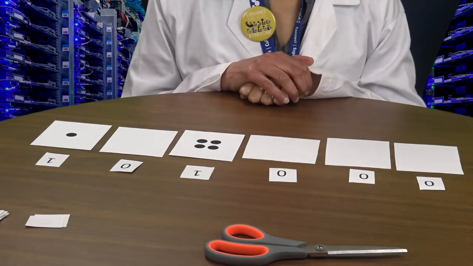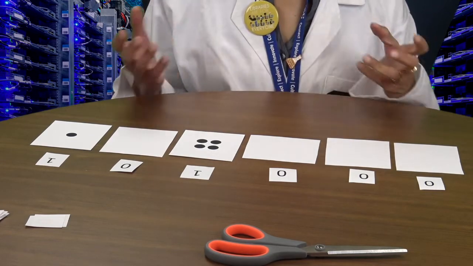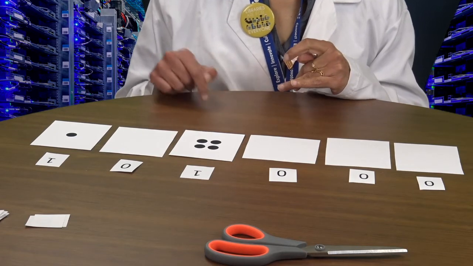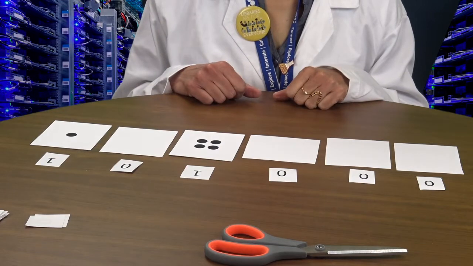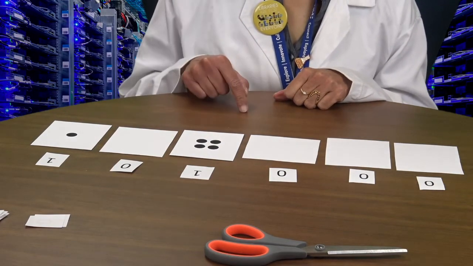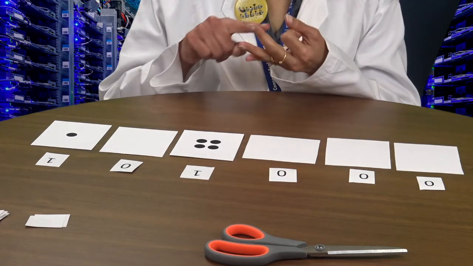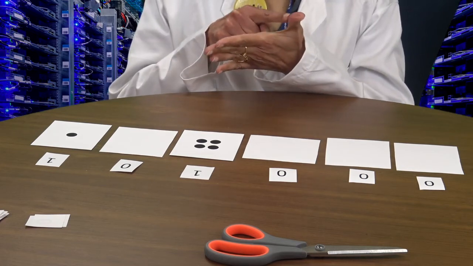So now let's look at how letters are represented. Use a simple formula that says A is equal to 1, B is equal to 2, C is equal to 3, and so on. So, which letter would this represent? A is 1, B is 2, C is 3, D is 4, E is 5.